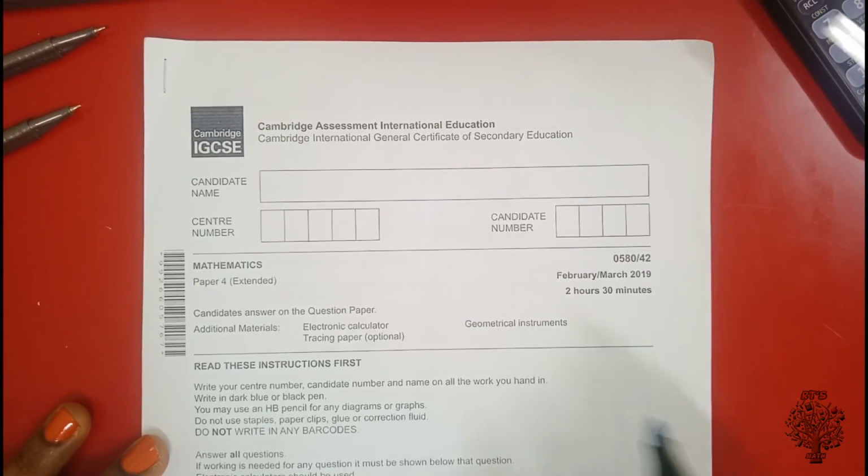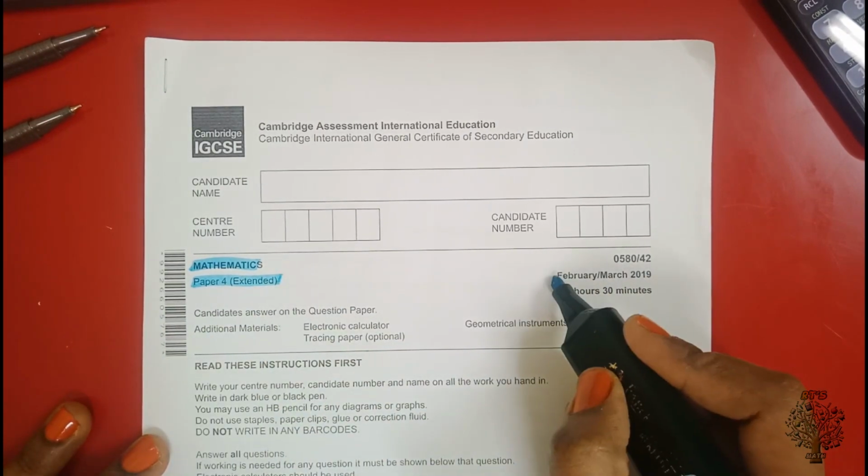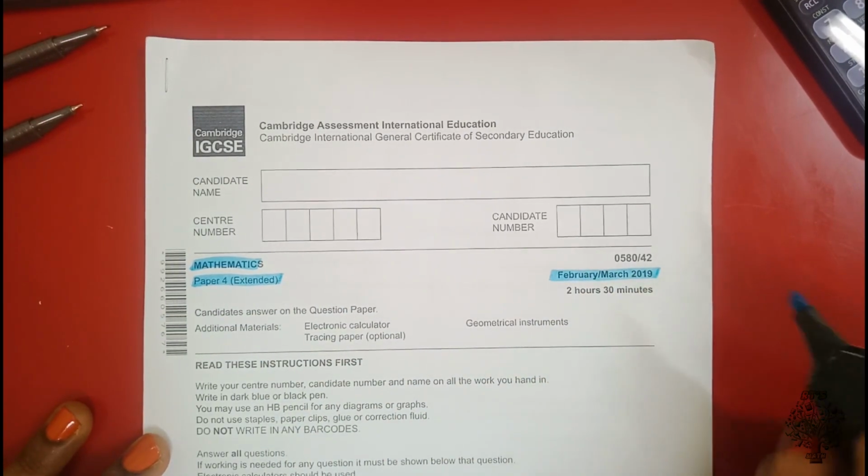Hey all, today I'm going to solve Mathematics Paper 4 Extended February-March 2019. We are going to start with the first problem.